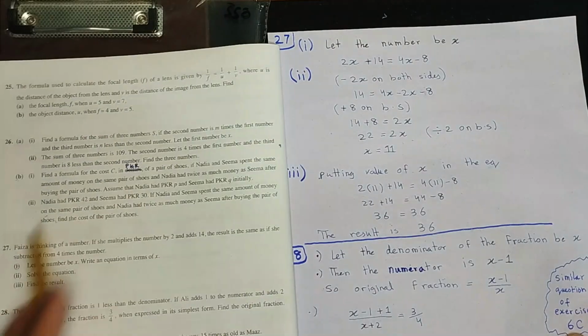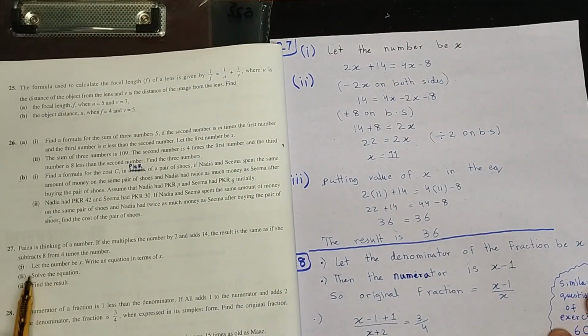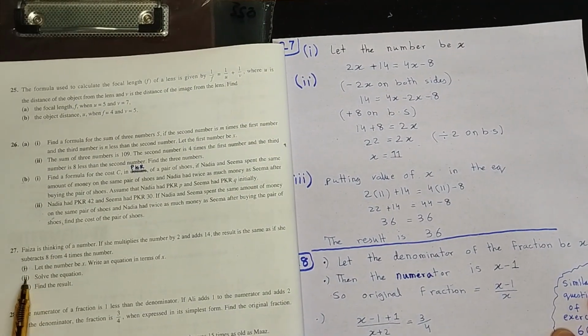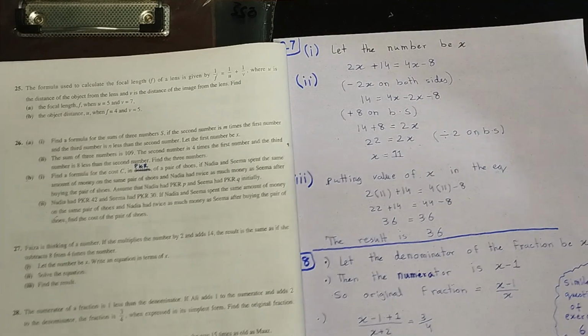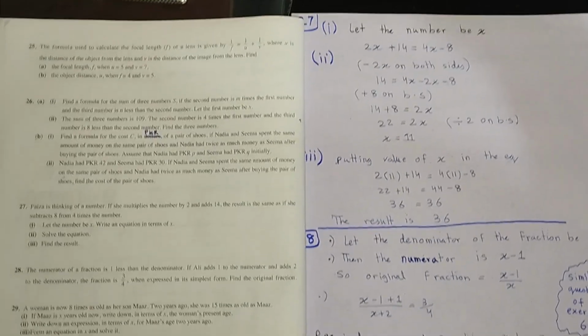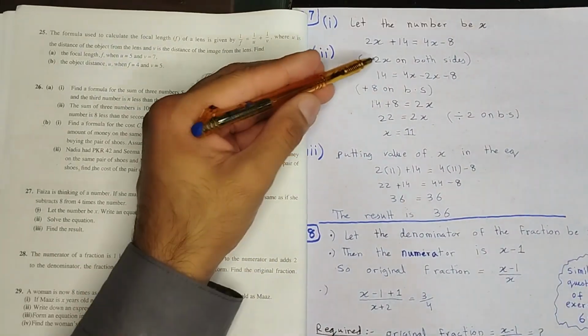This is the end of part 1. Okay, now we're going to go towards part 2 of question number 27. Part 2 says solve the equation. We got the equation, now we're going to solve it.